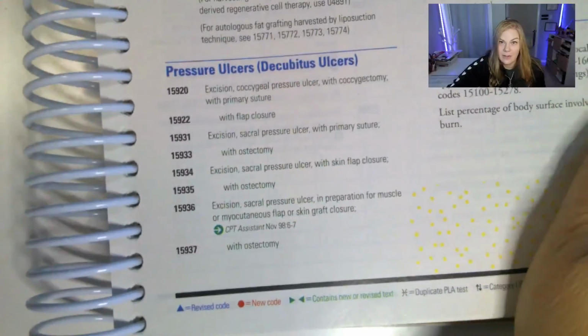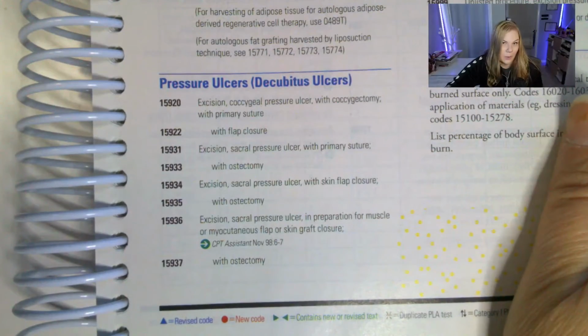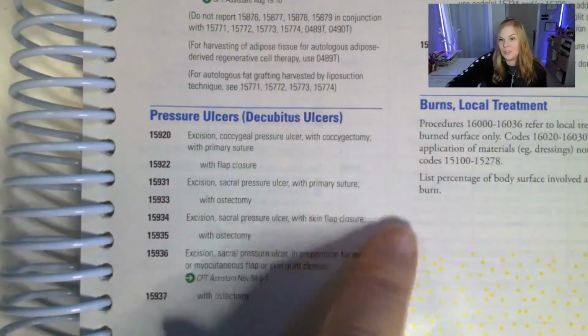If the provider is taking out some subcutaneous tissue, they're debriding subcutaneous tissue, they need to say they're into the subcutaneous tissue or involving subcutaneous tissue, not I went down to the subcutaneous tissue. Now here's the section you're probably going to think about a lot when we're working with pressure ulcers, because this is the one that says pressure ulcers, right?